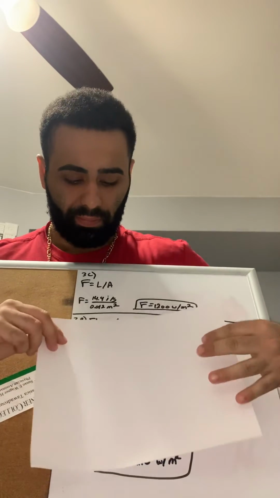Calculate the flux of a light bulb if Y joules per second is its luminosity and its surface area is 0.012 square meters. So I brought my whiteboard back for this. Just for the meantime, ignore the bottom portion.